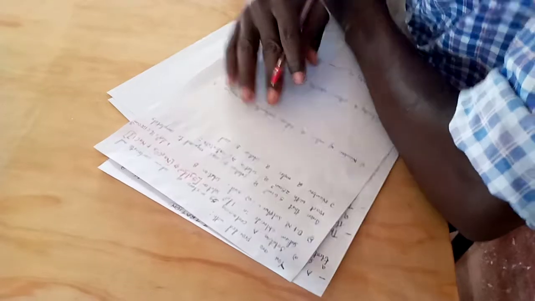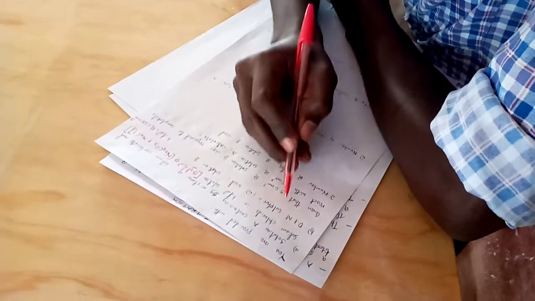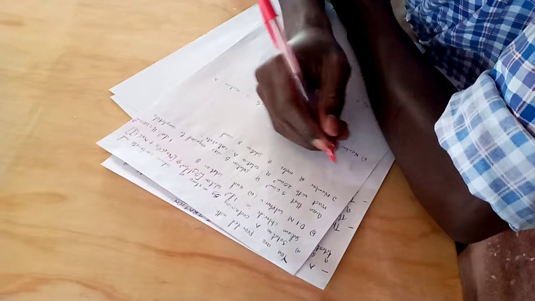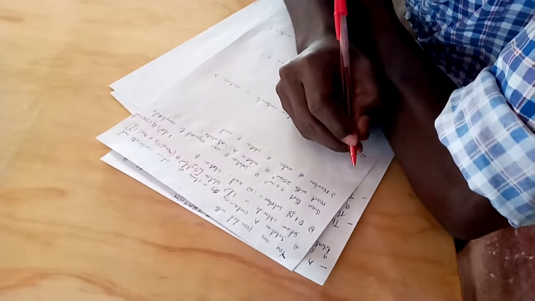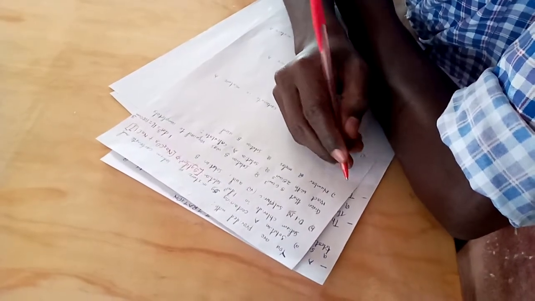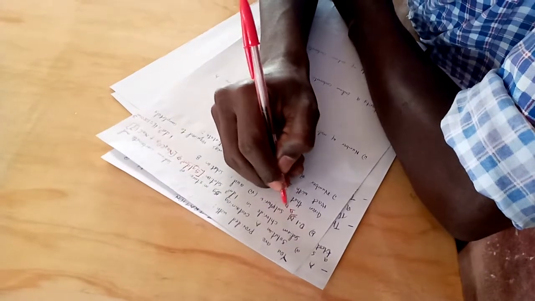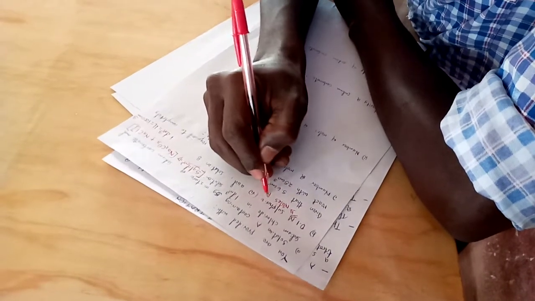And then we have also been provided with 0.1 molar sulfuric acid. Remember, this one is molarity, capital M, and molarity means moles per liter.